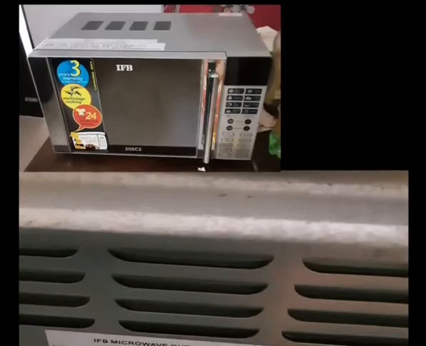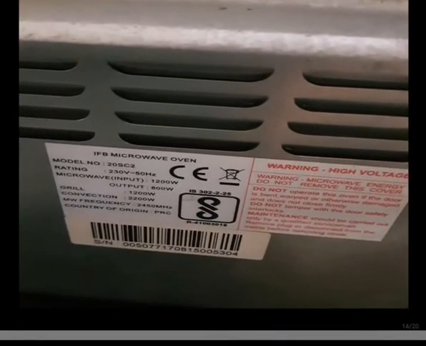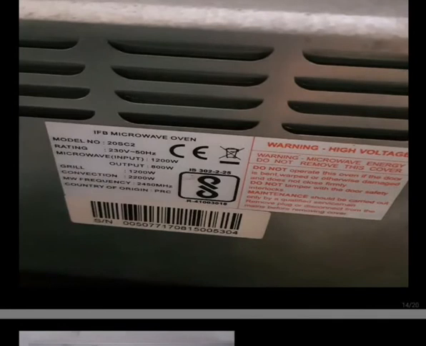Taking the case of the microwave. On the backside of the microwave, you can see a sticker like this. There you can see the voltage written as 230 volt. Then the microwave power is written as 1200 watt. If you are using it in the grill mode or convection mode, more power is used. So for any device, you could see that there will be a rating which shows power and voltage.